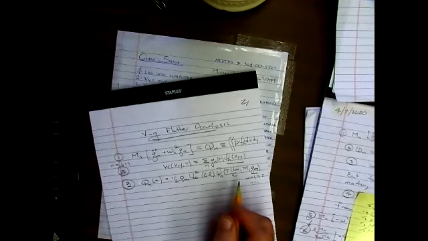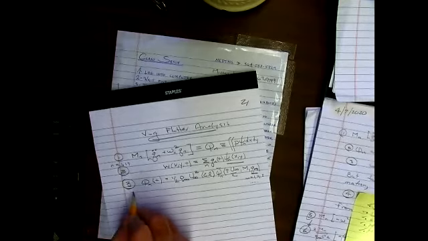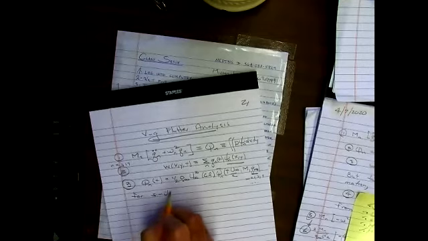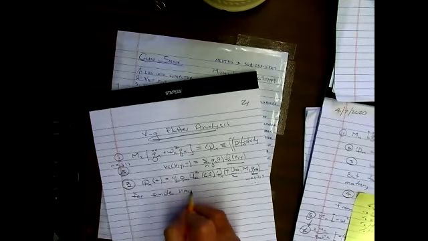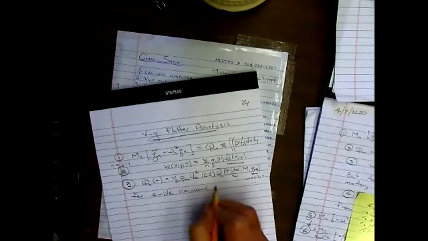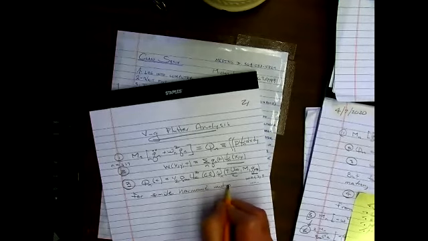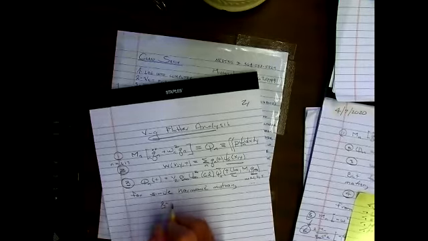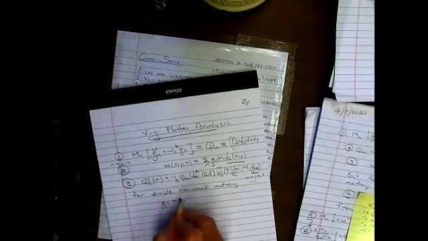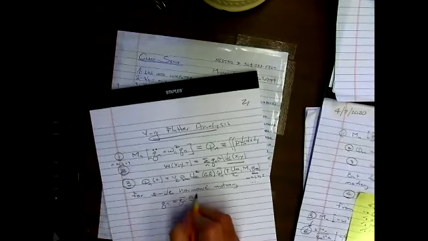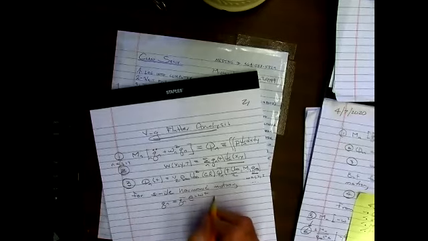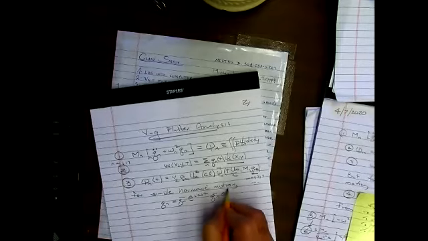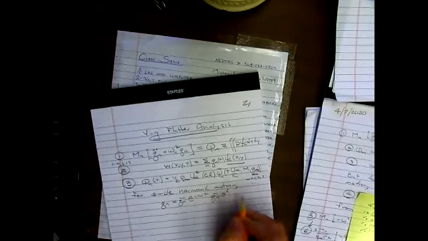Okay? But for simple harmonic motion, that means q_n is some q_n bar e to the i omega t, or q_n bar e to the i, and now I'll normalize both frequency and time.